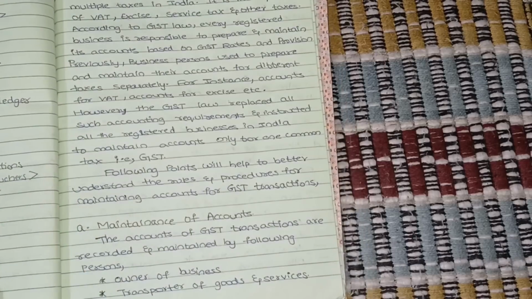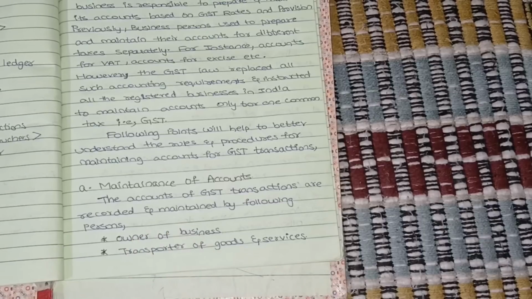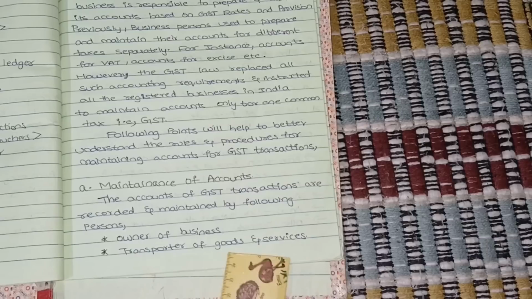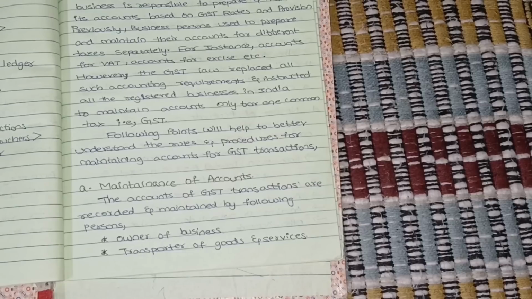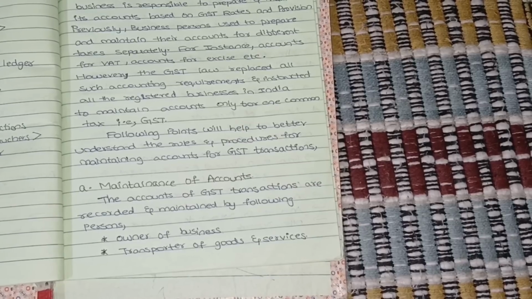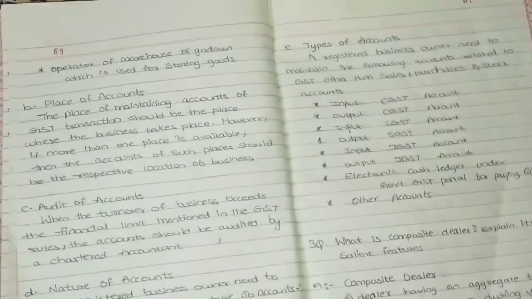And here, who will maintain your GST accounts? Maintaining of accounts. The first one is the owner of business. The owner of business can maintain GST details, or else the transporter of goods and services, whoever is transporting your goods and services in the business, he can also maintain, because he will get to know how many goods were sold, how many goods were unsold. Based on that he can easily calculate the GST he has received. So he can also maintain that type of accounts here.